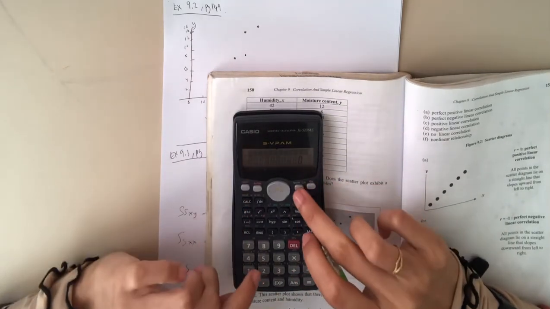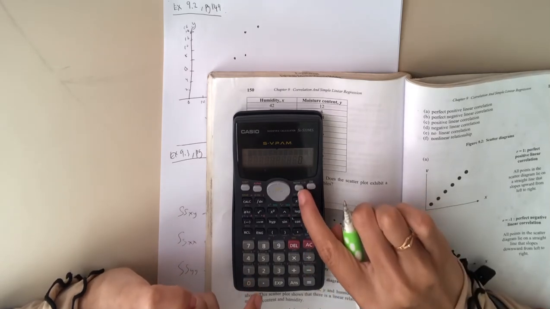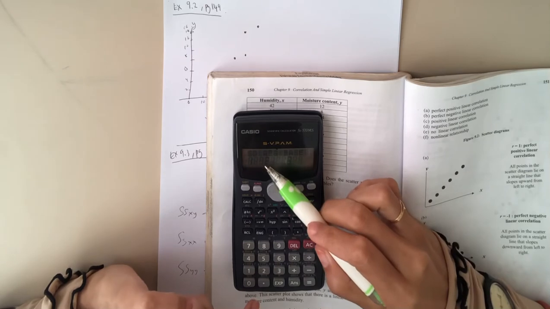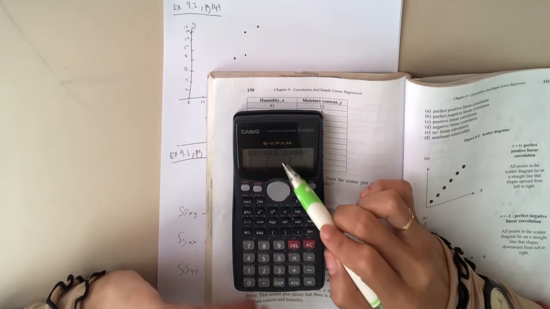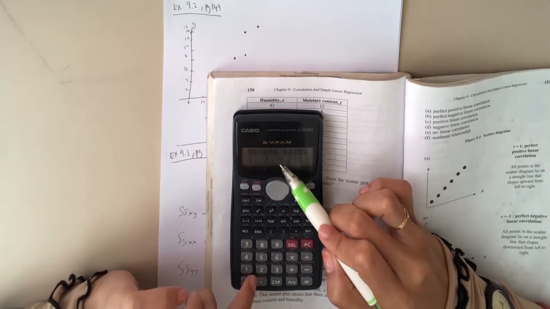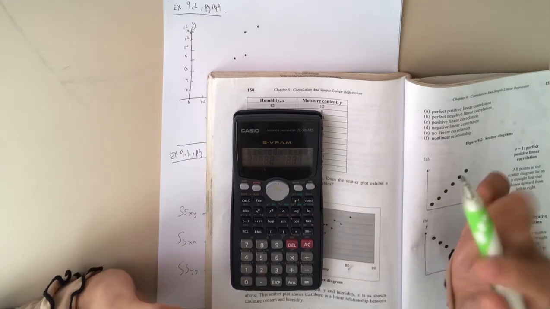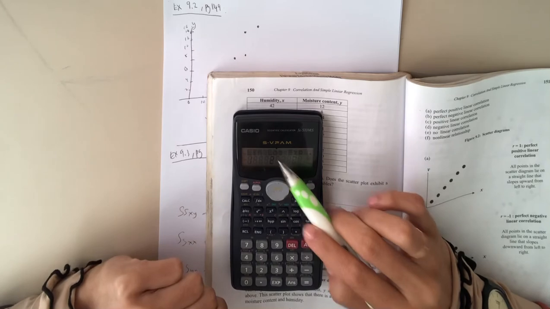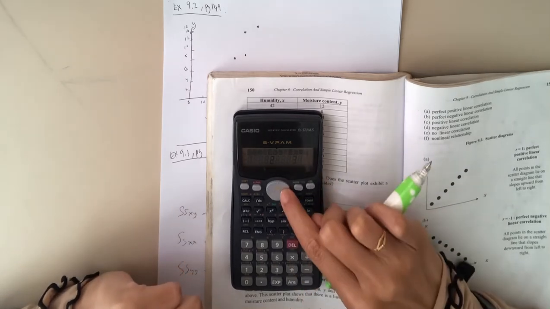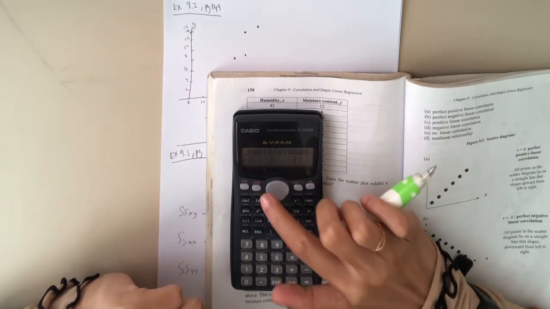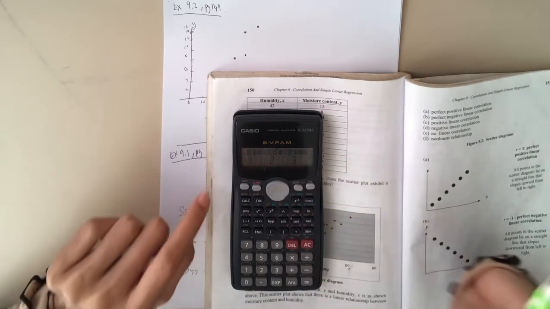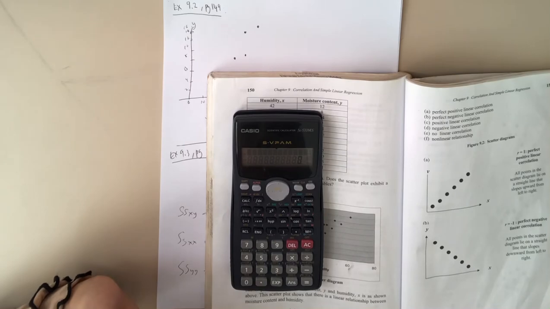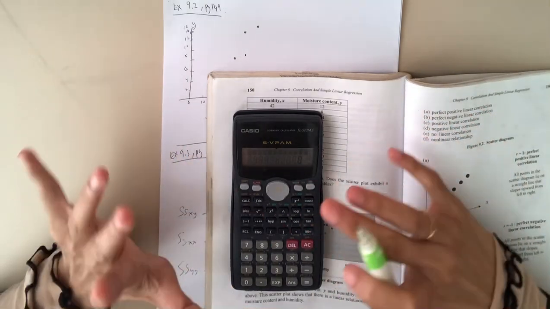So class, first of all, there is a mode button here, right? You press the mode button until you see REG. REG stands for regression. Then you press 2, and then there is lean. Lean here stands for linear. And then log, exponential, and then there are others, power, and so on. But we want to do linear, so you press 1. Then it's blank, there is nothing.